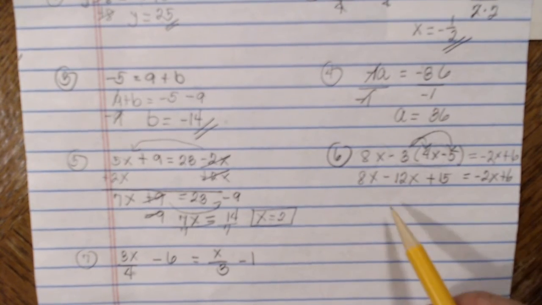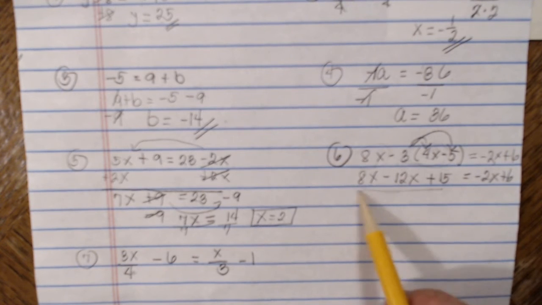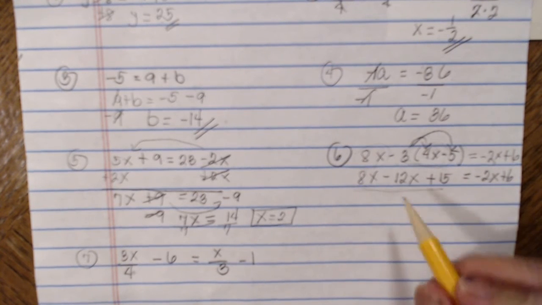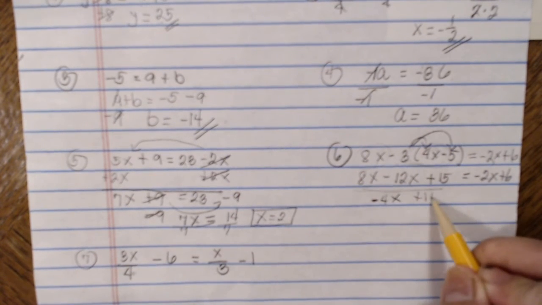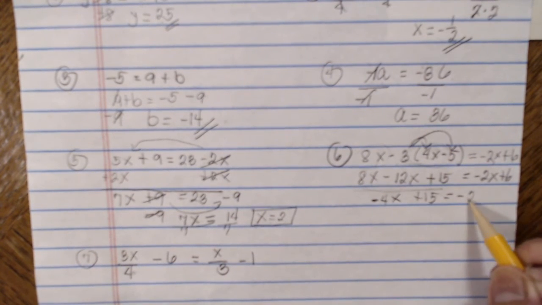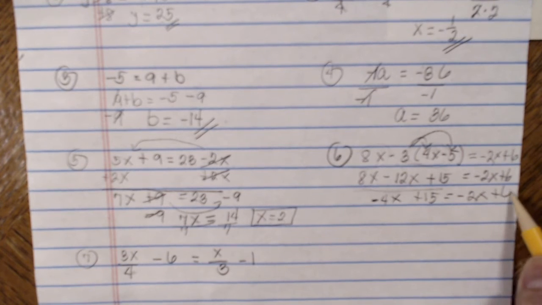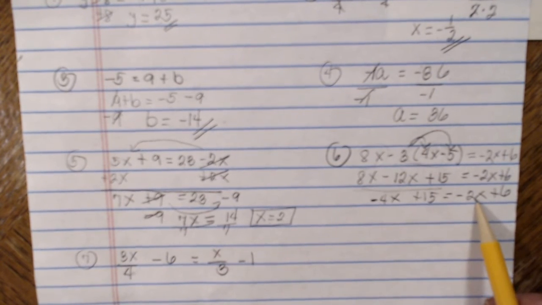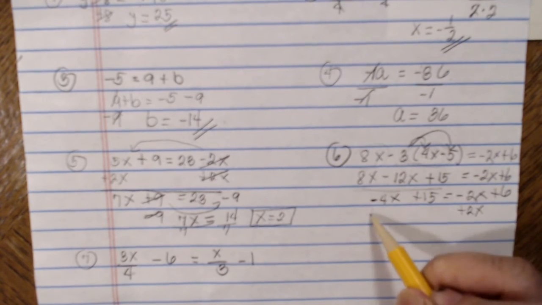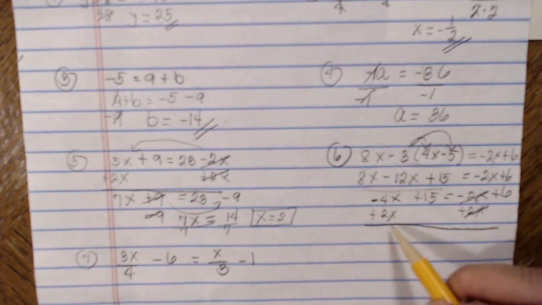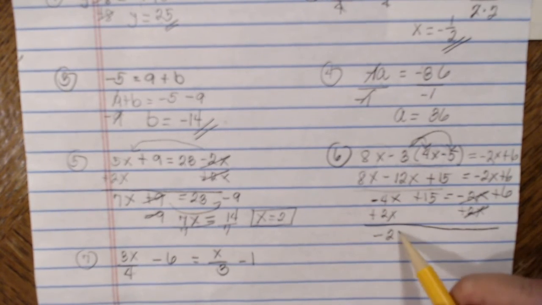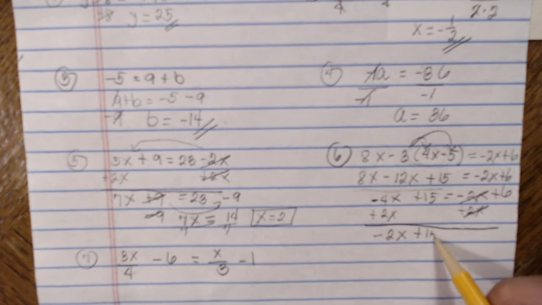Now put all the x's together. On this side, I can say 8x minus 12x will give me negative 4x plus 15 equals negative 2x plus 6. Now move the negative 2x to the other side. So add 2x. So therefore that cancels. So this one will give you negative 2x. Bring down positive 15 equals 6.